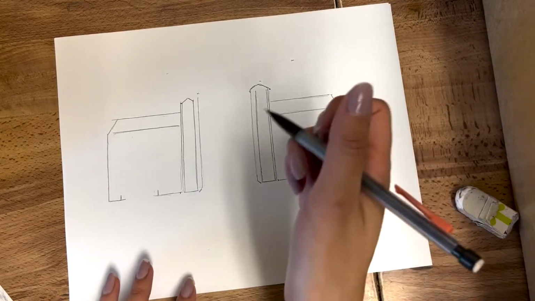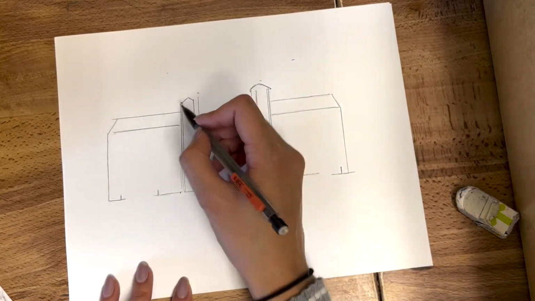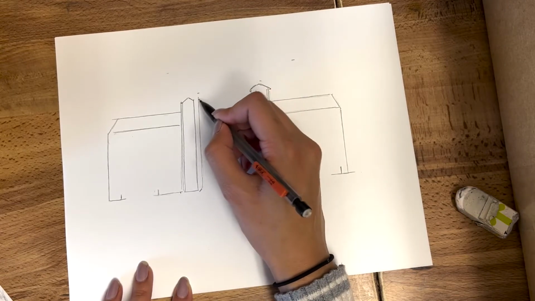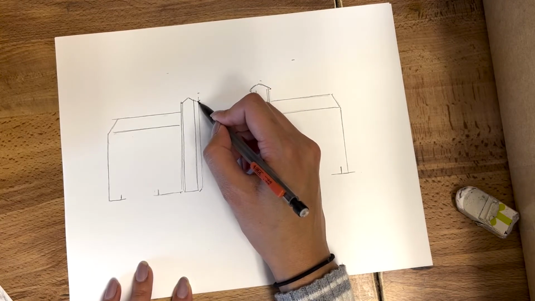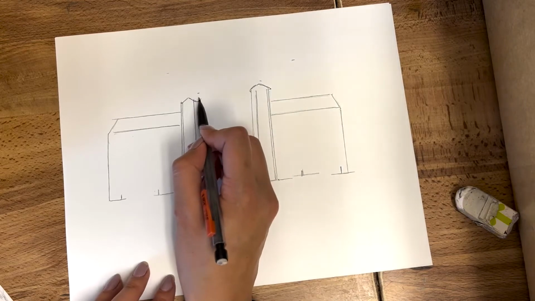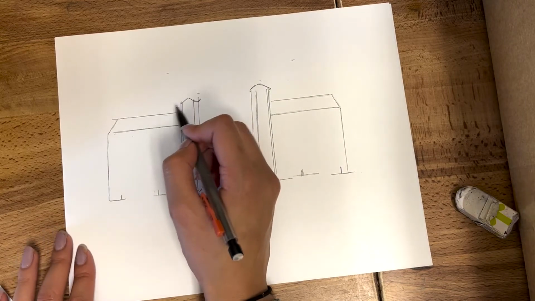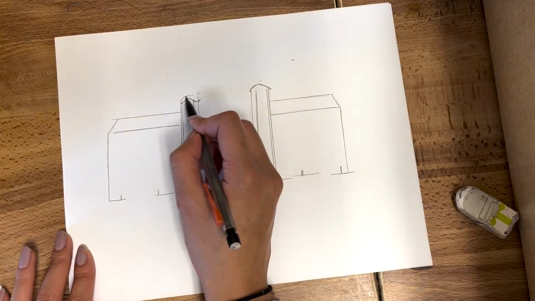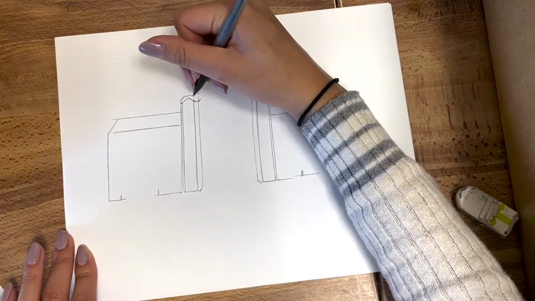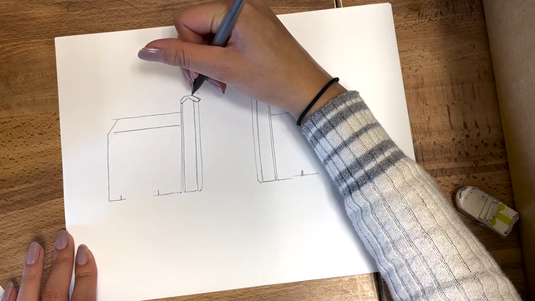So leave a space the same size as your pillar and then mark it. And then leave enough space for the entrance and mark the other side. It should be a little symmetrical.